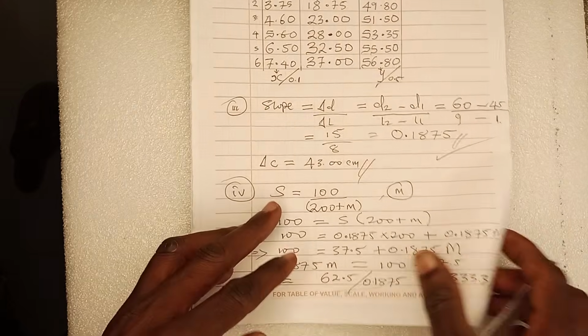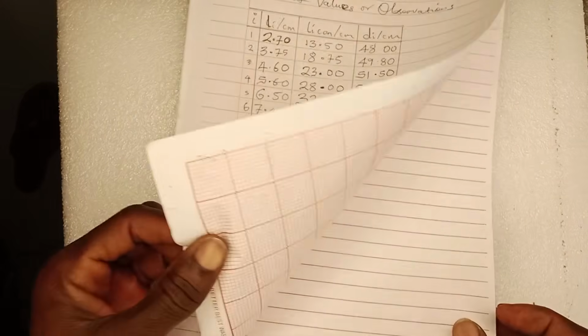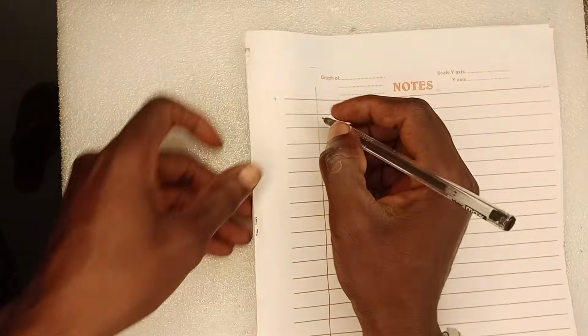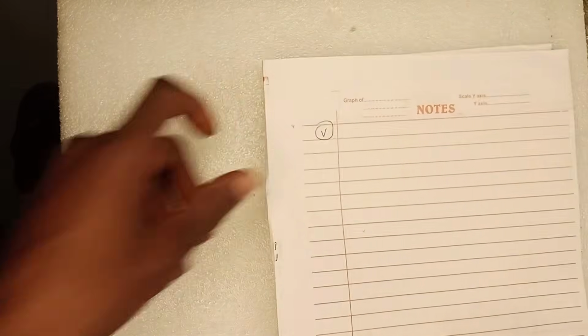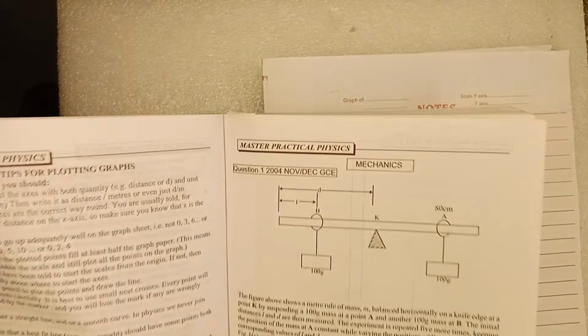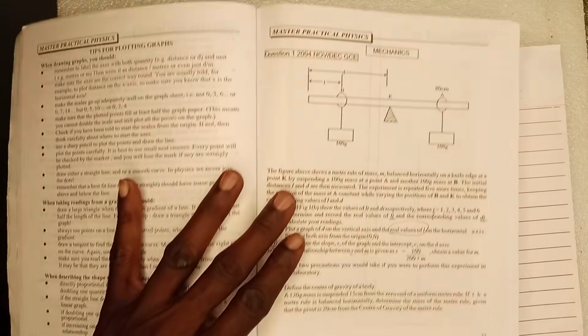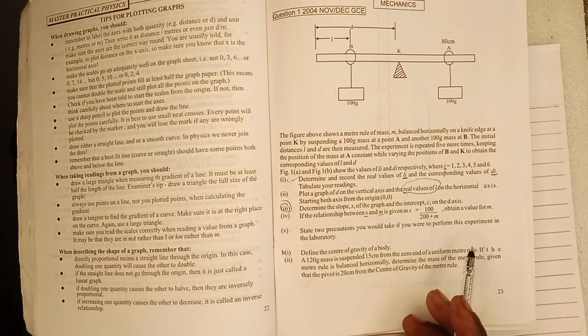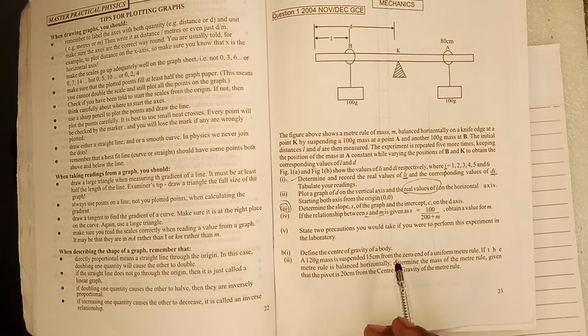V. Let's do it here. V states, they ask us to state two precautions. State two precautions you would take if you were to perform this experiment in the laboratory.